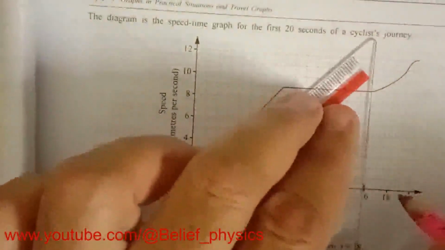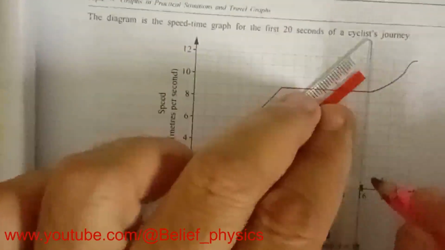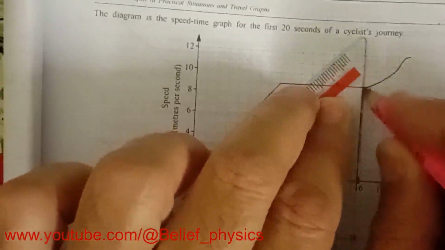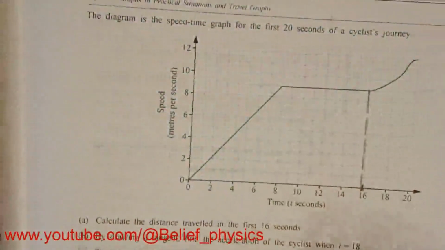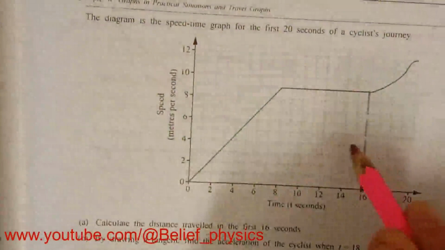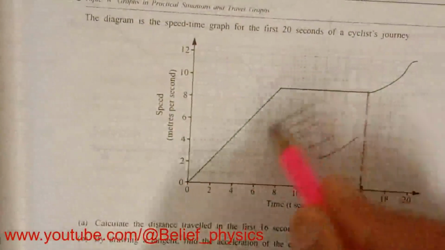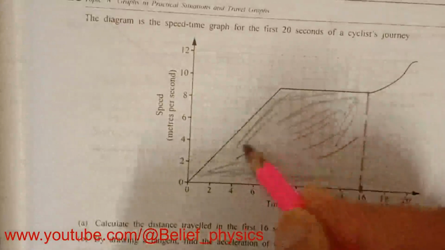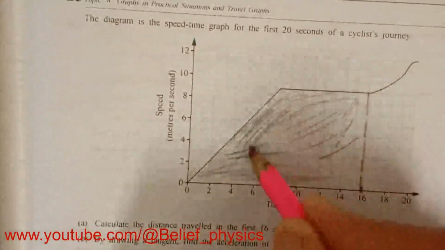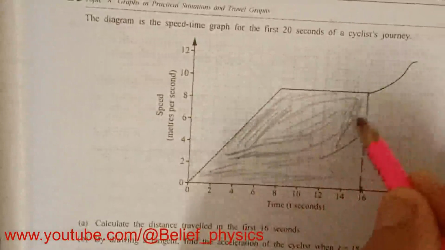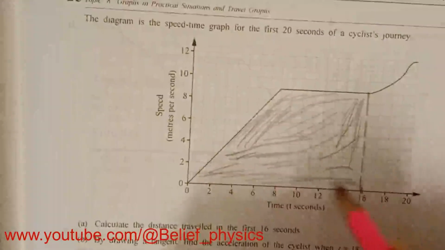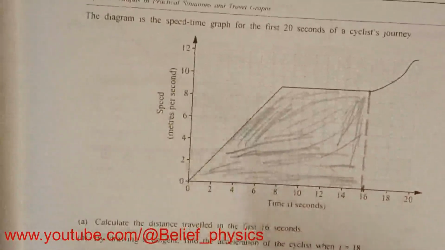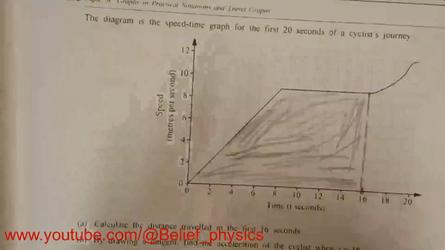I join it and then we will check what geometrical figure it becomes. This area under the graph will give you the distance traveled by the cyclist in the first 16 seconds. It is quite evident that this is a trapezium.